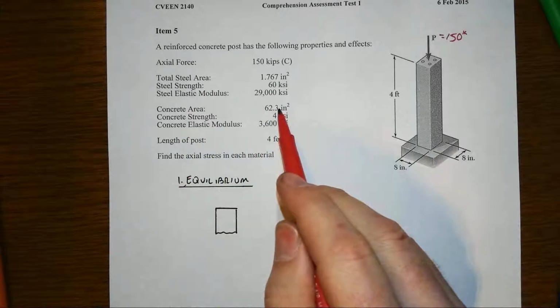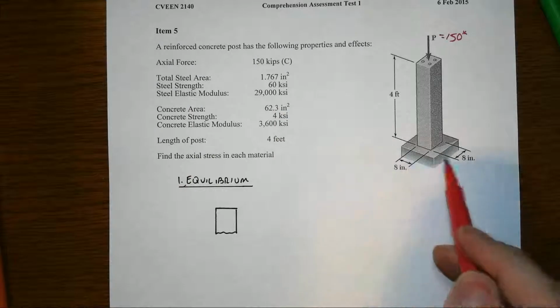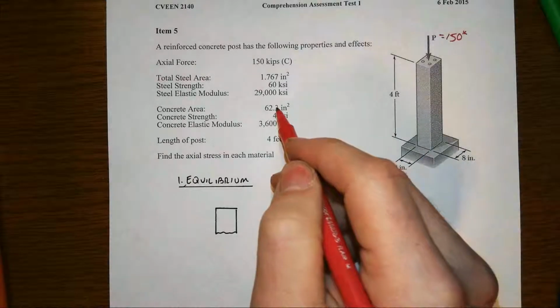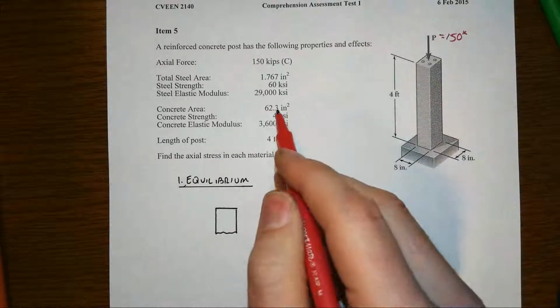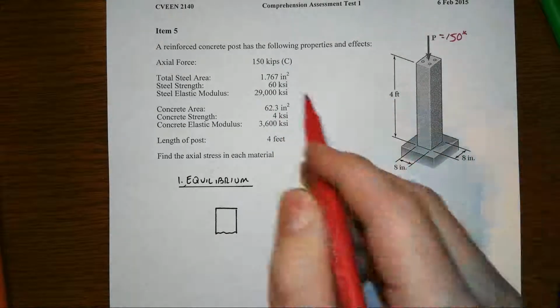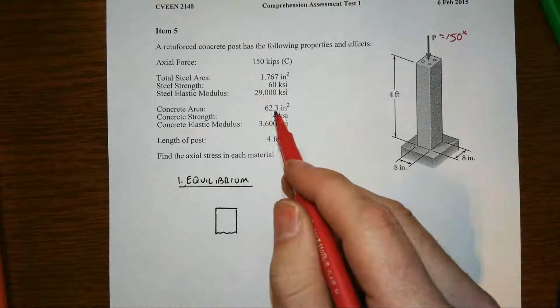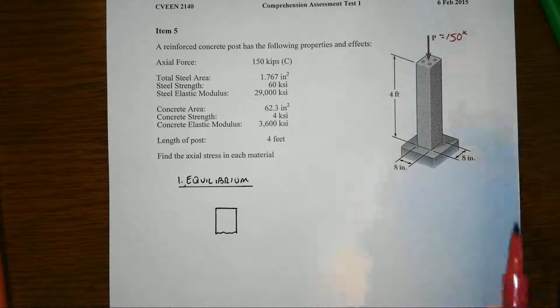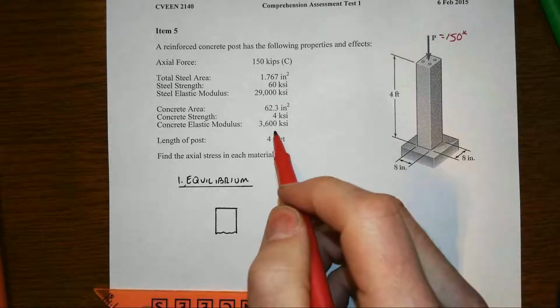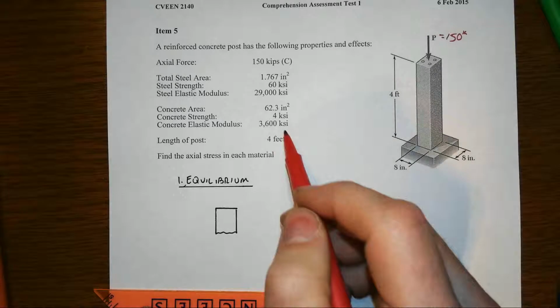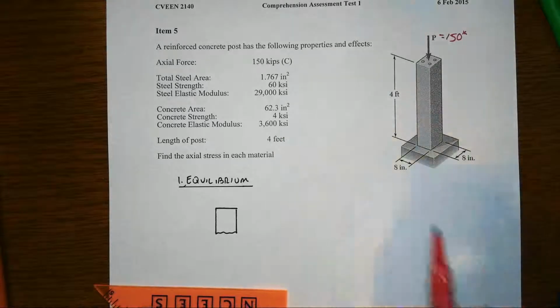area, that's the net concrete area, because note we've got an 8 by 8, and actually there's a slight typo here, that should be 62.23 to get exactly 64 square inches when we add it to the steel, but we'll use what's printed there. And then we have a concrete strength of 4 ksi, concrete elastic modulus of 3600 ksi, and of course then again the length of the steel post.